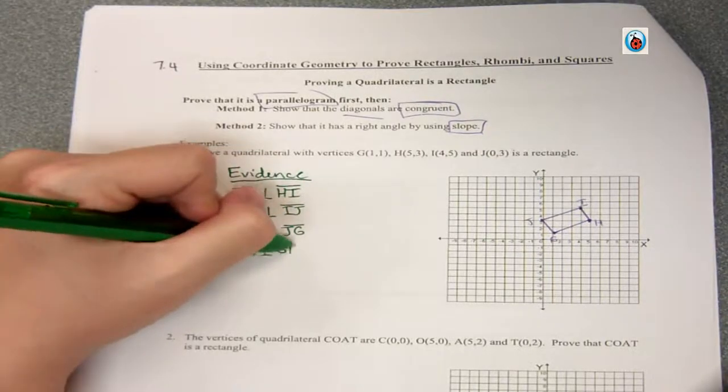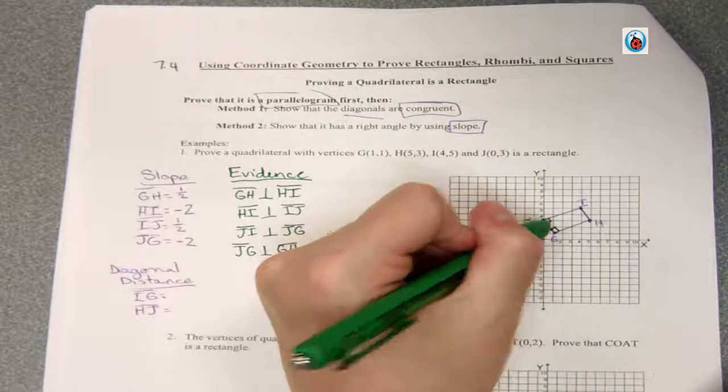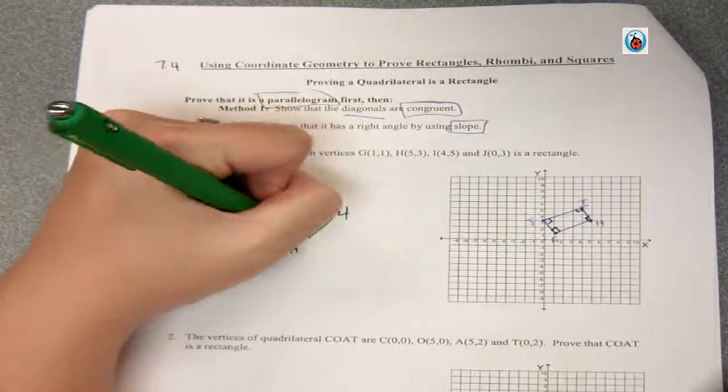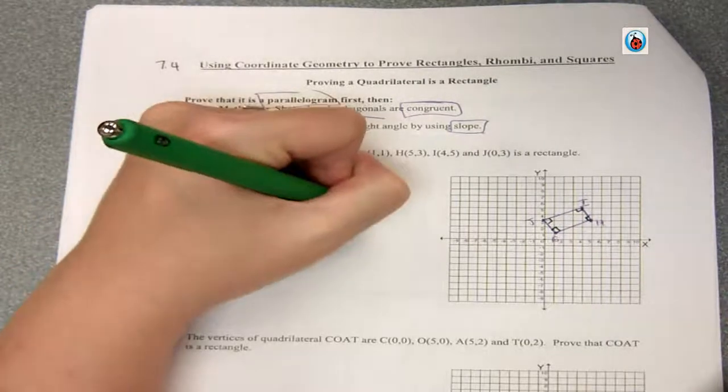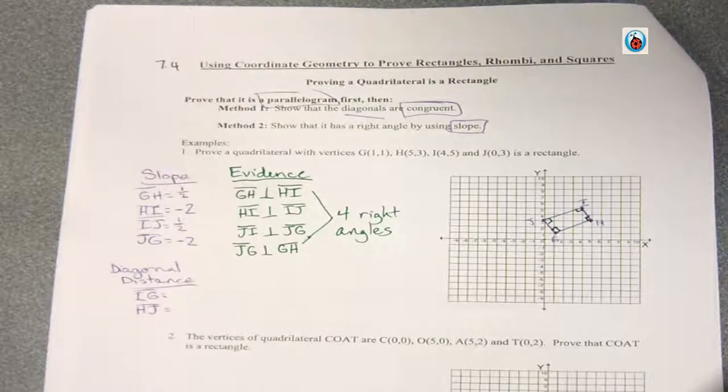So what we did was we took all of the right angles and we wrote them down. That is important. 4 right angles. Have to write all 4. That's important. It'll be important for the project. So just remember that.